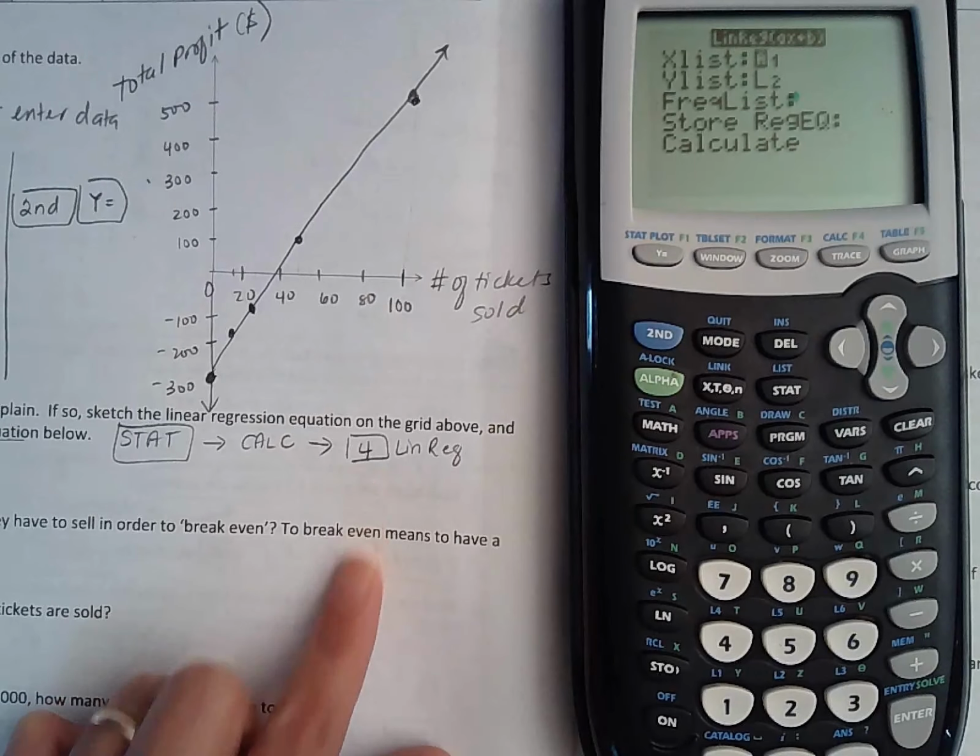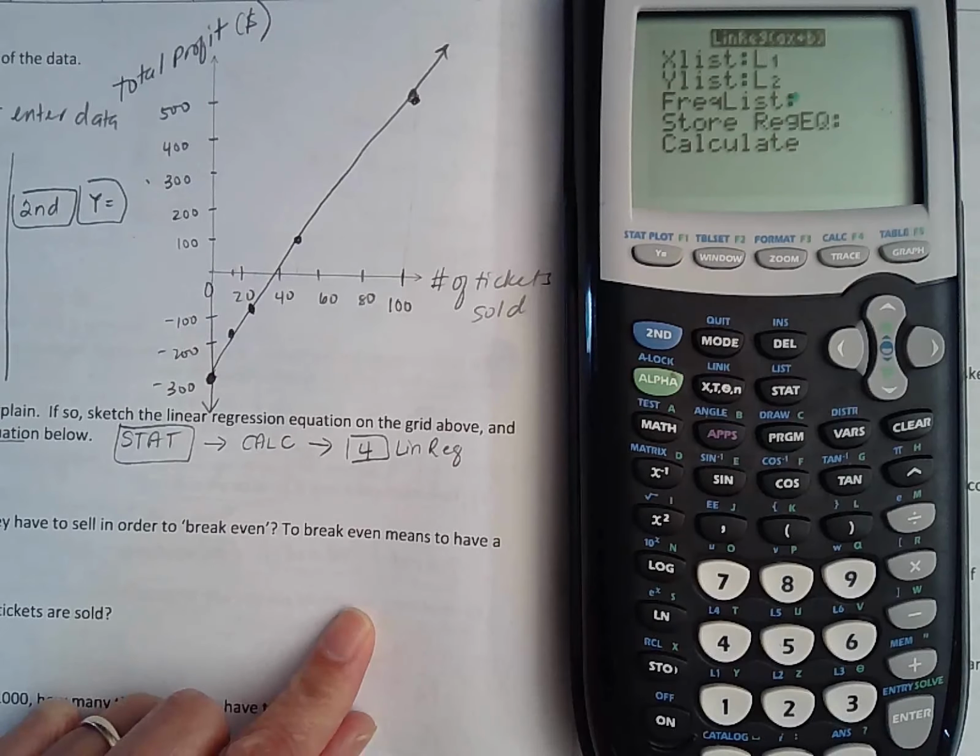And then we're gonna press button number 4 for linear regression.